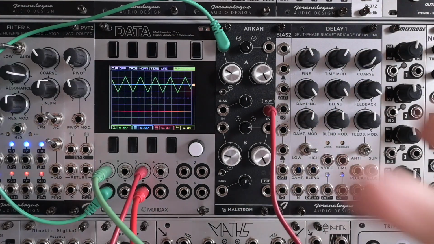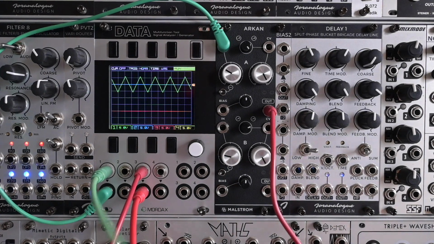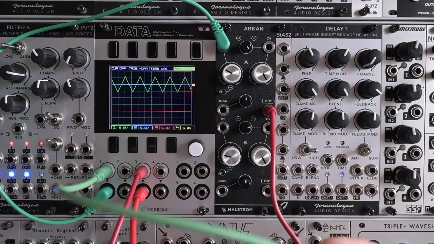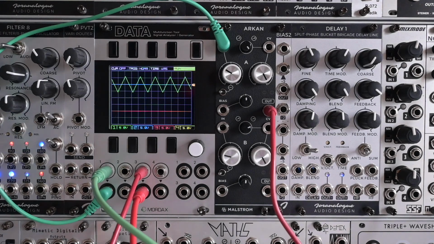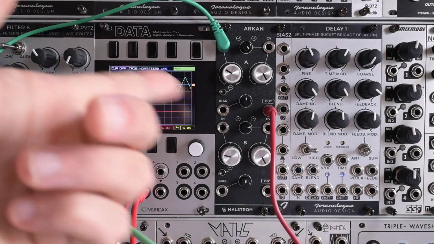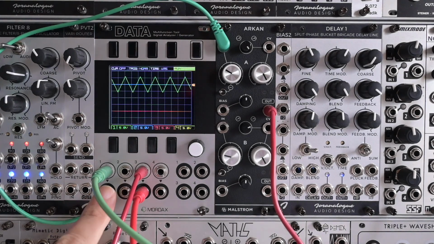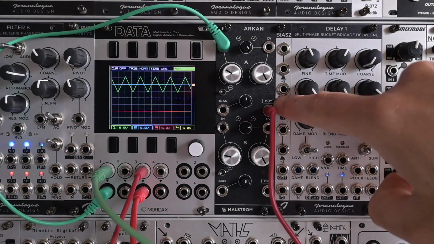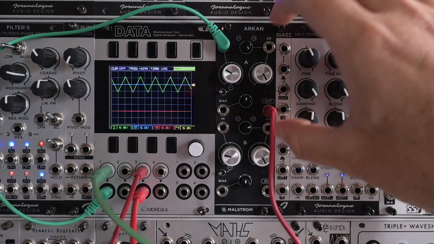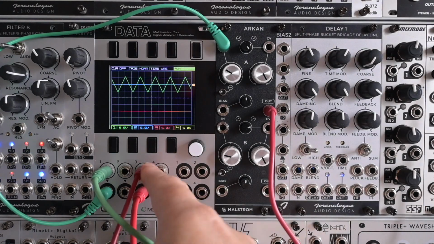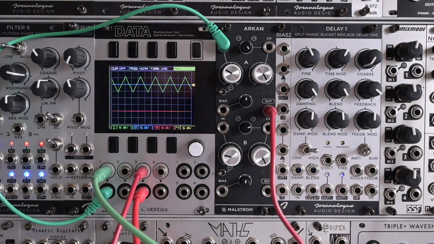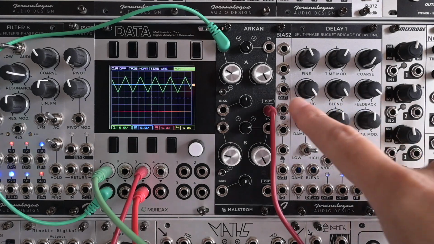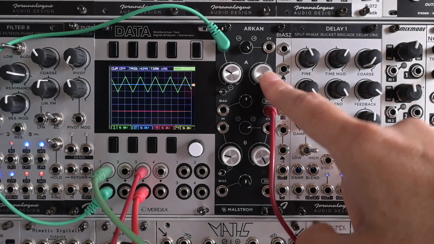basic VCA action. The green cable here is sending a triangle VCO through data. We can see it as the top trace. I've patched this signal with the green tendril cable into the top signal input on ARKAN, and then here I'm taking the output of the top half of ARKAN again through the scope and then into my interface. And why isn't there a signal? Well, it's because this potentiometer is closed.